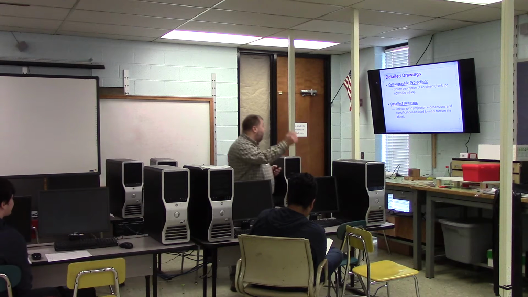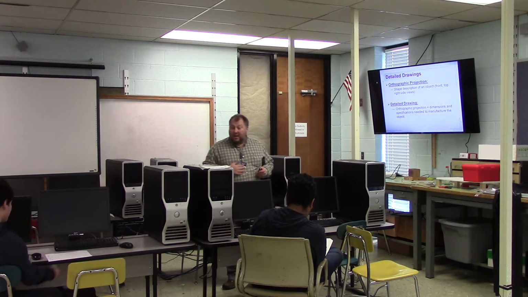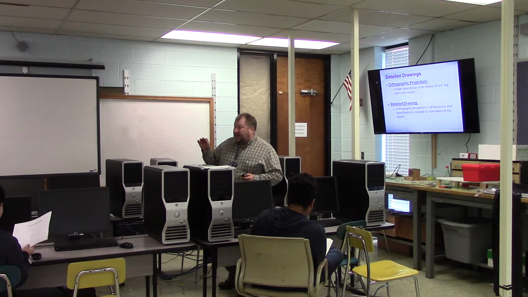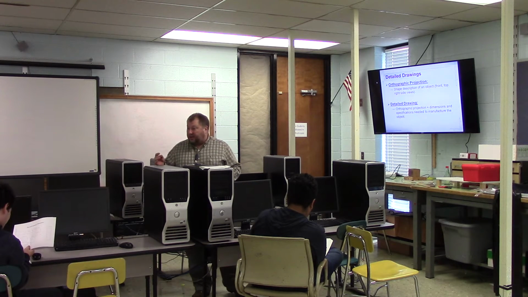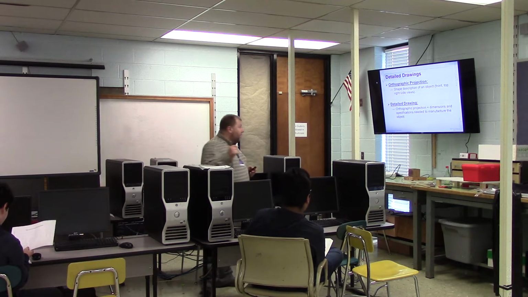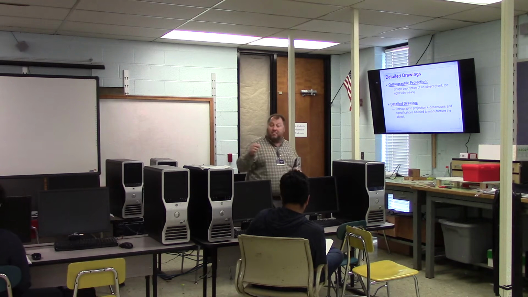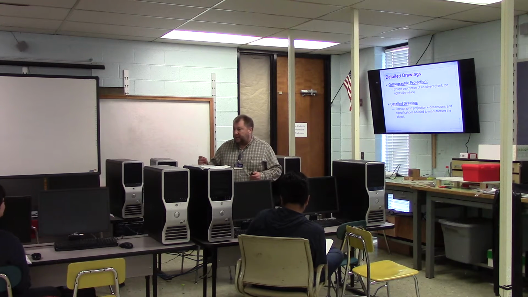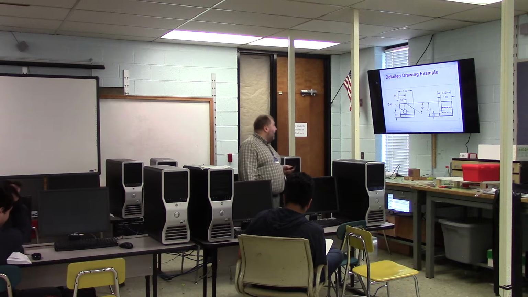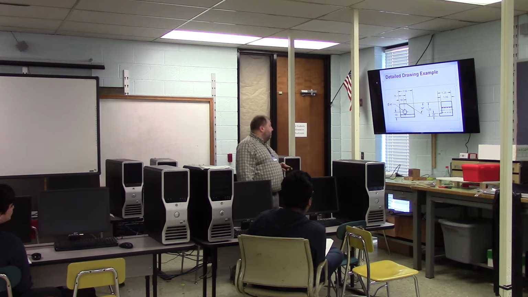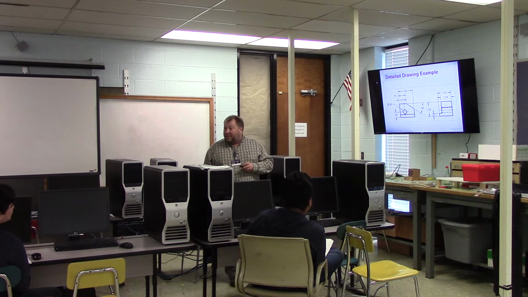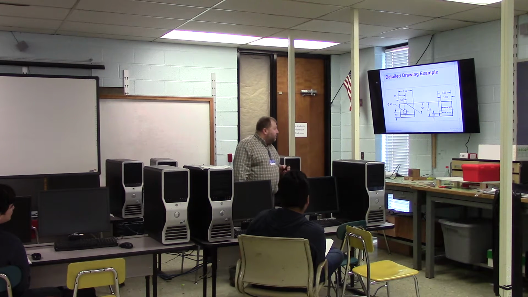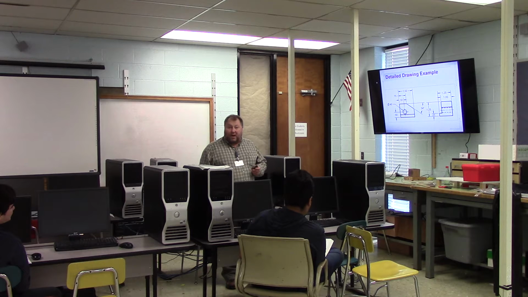Size, shape. In fact, the handout that I give you says size and location. That pretty much is something we need to remember. Size, location. All right. A detailed drawing example. Looks familiar to you guys. You should be getting used to this by now. Enough information to recreate the part.